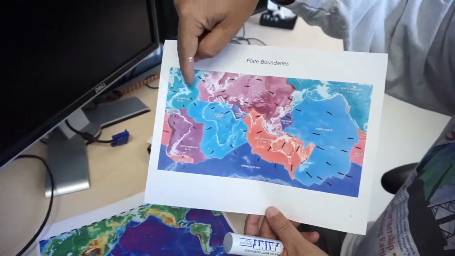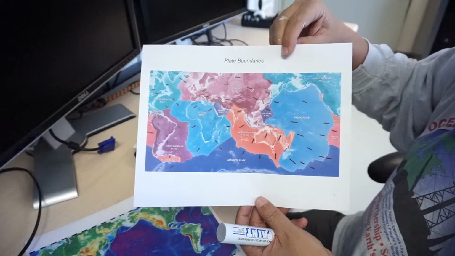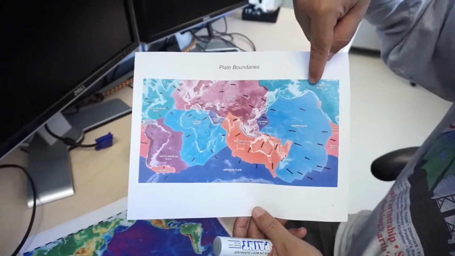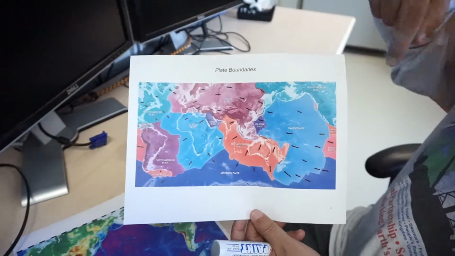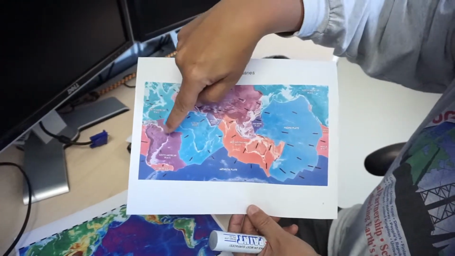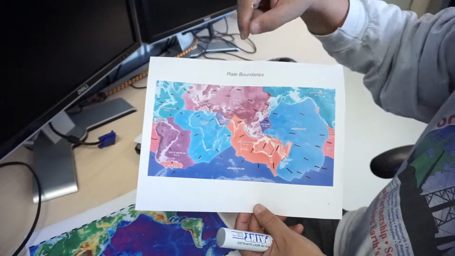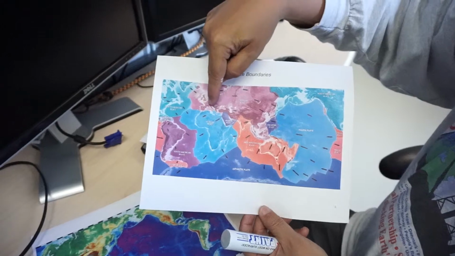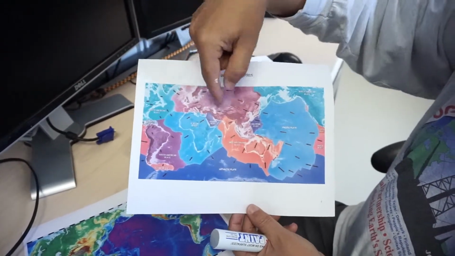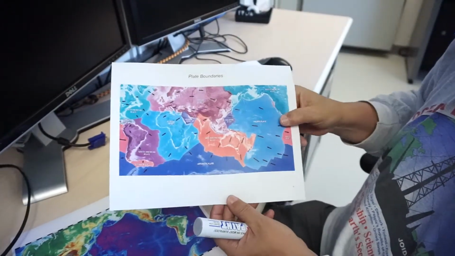And each of the plates here is colored differently. You have, for instance, the Pacific plate in blue here, and the North American plate where you live is in dark blue, and you have the South American plate, which is in purple here. I live somewhere here on the Eurasian plate, okay? And the arrows here tell you which way these plates are moving relative to one another.